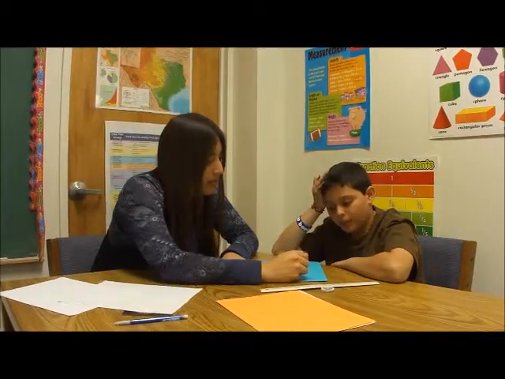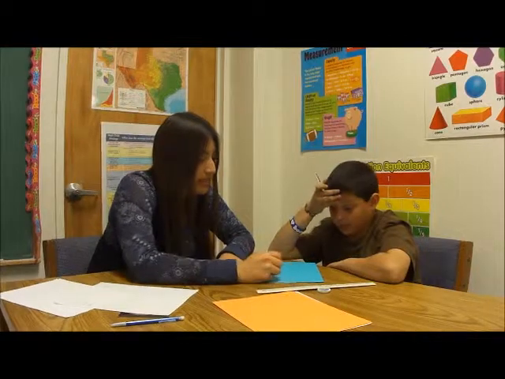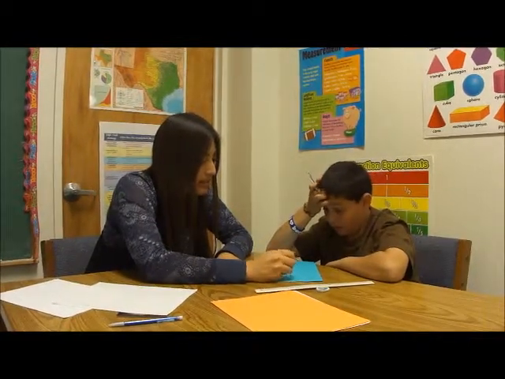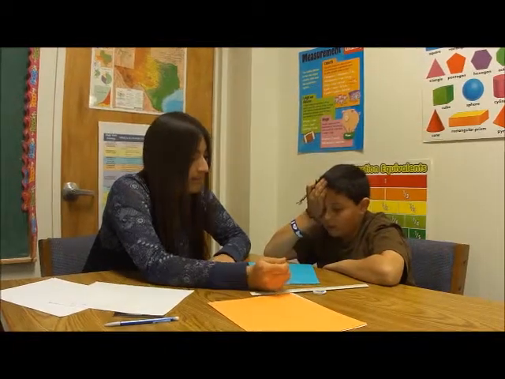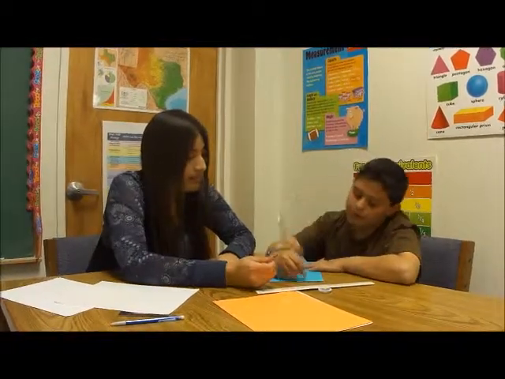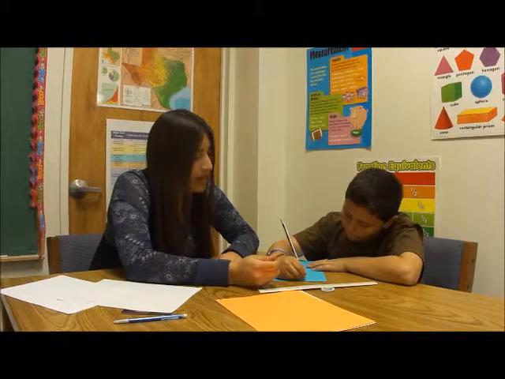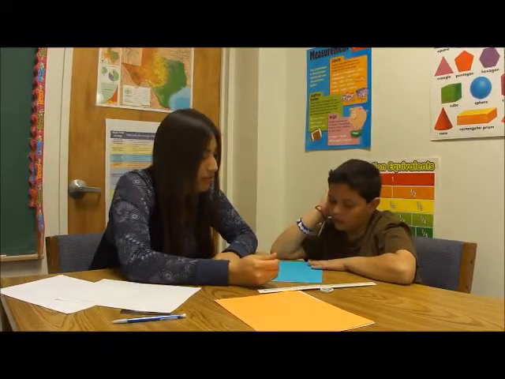Here, the total is 10. So this side, we know this is 6. Mm-hmm. Right? So how many to get to 10? What would this be? 4. So now we have all the sides, and we're going to find the perimeter.